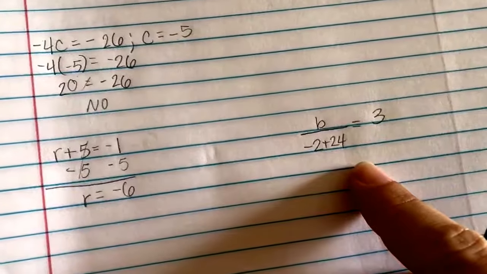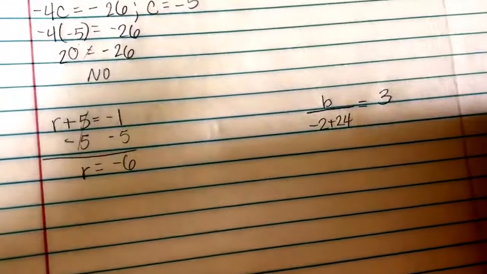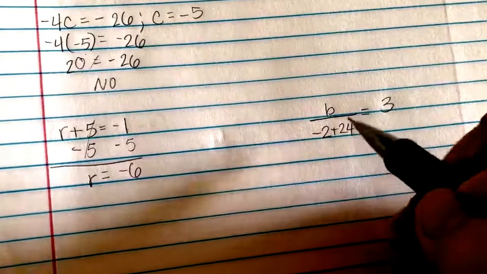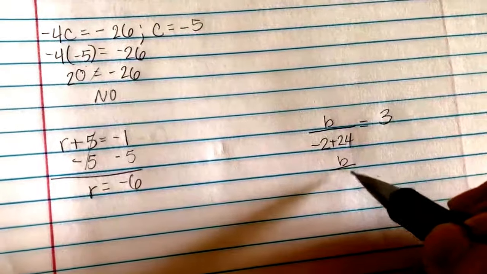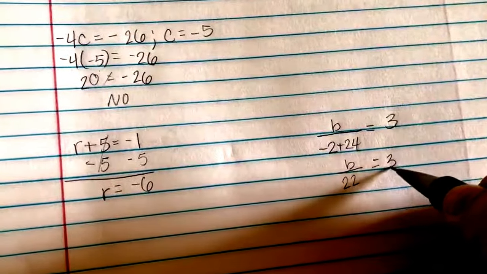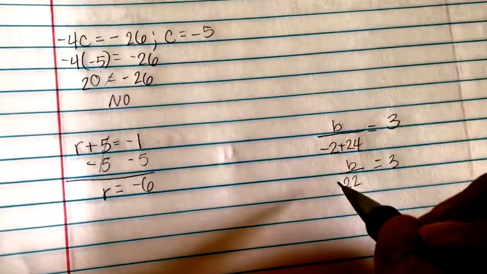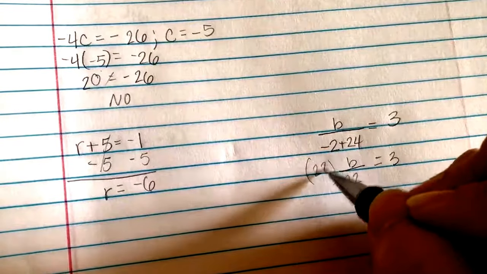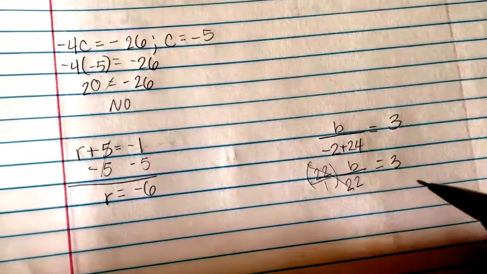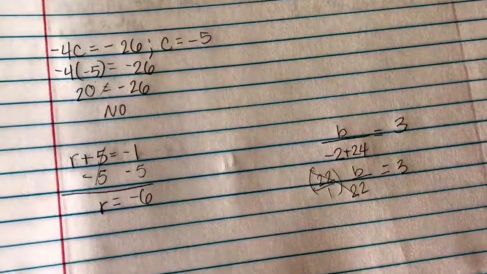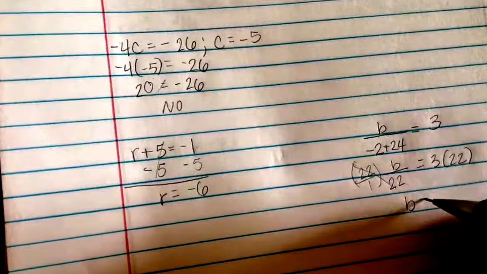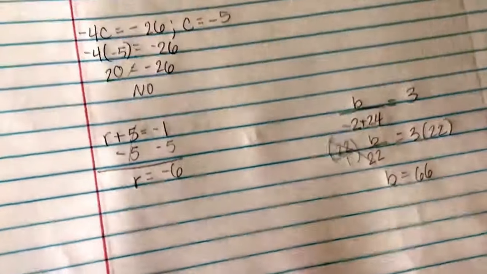This one is a little bit trickier, but don't get thrown off. So here, first you would add these two numbers. So -2 plus 24, that would be b over 22 equals 3. So then you could multiply both sides by 22. This would give you a 22 in the numerator and in the denominator, so those would cancel out because that's saying that it's just 1. Anything in the numerator and denominator, the same value, just means 1. So let's multiply this side by 22. B equals, that would be 66.